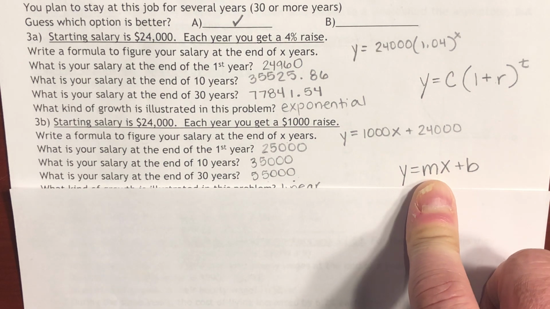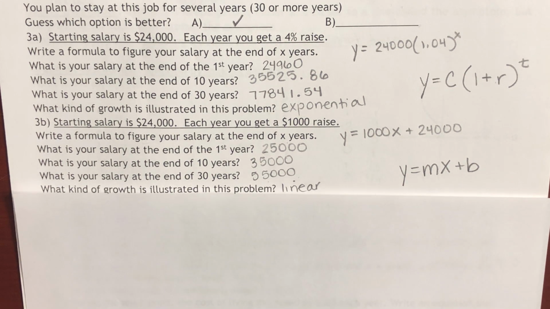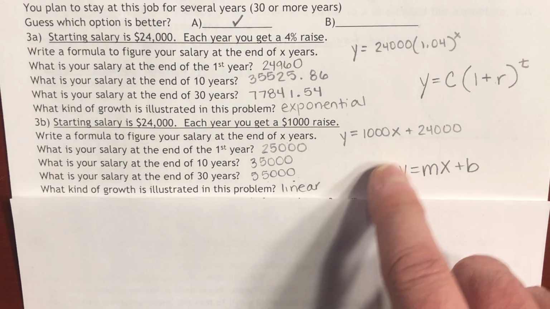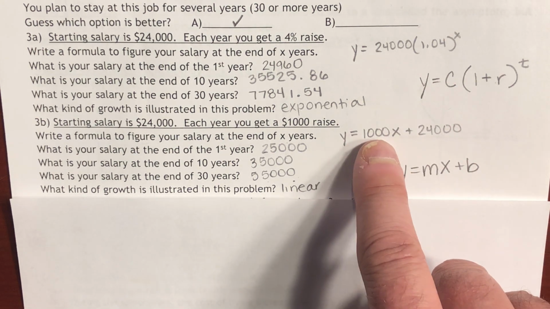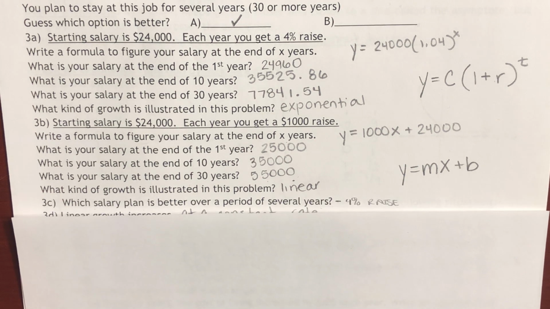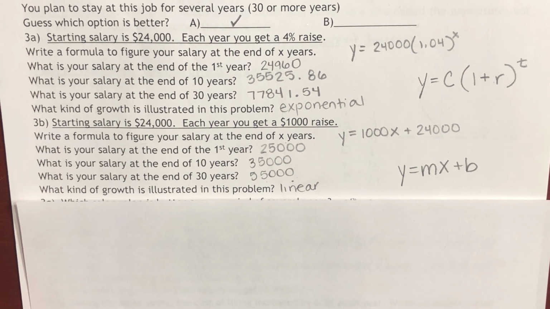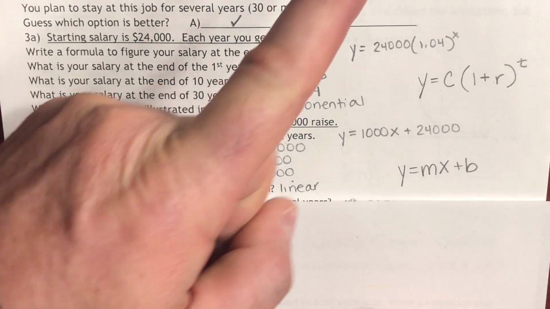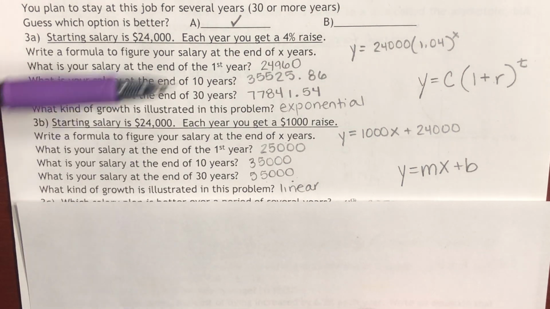I don't know. Y equals mx plus b is linear growth. That's linear. So this is illustrating hopefully what you learned back in Algebra 1, that exponential growth is growth that is going at a curved rate.